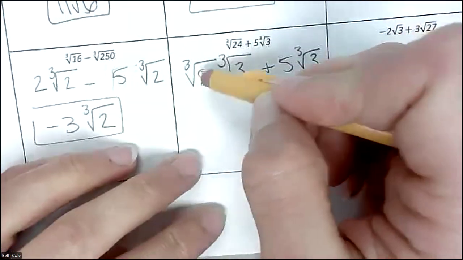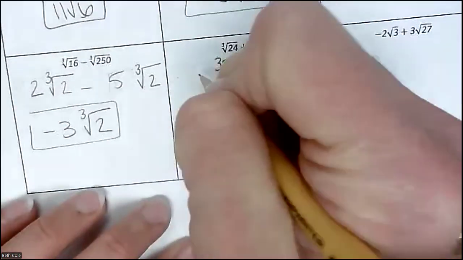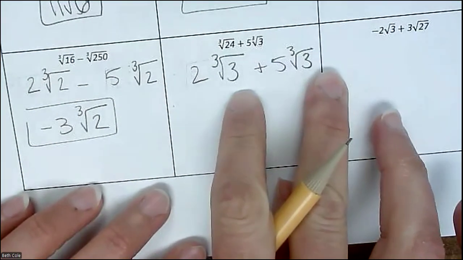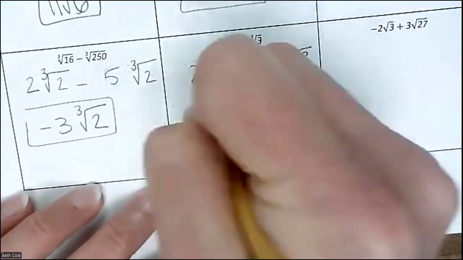All right, I'm going to just erase. What's your cube root of 8? 2. Now, do you see how they're the same? Now you can add them up. 7 cube root of 3. Well said. One more.